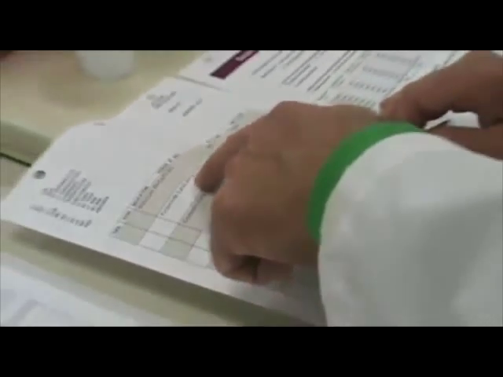Okay. My next drug is furosemide Lasix 40 milligrams PO daily. And I have here furosemide Lasix 40 milligrams PO daily. It is scheduled for 8 o'clock, and it is 8 o'clock. So I'm going to date and initial that one.